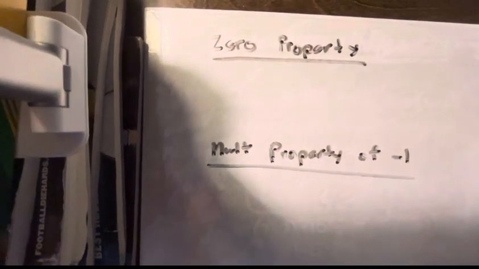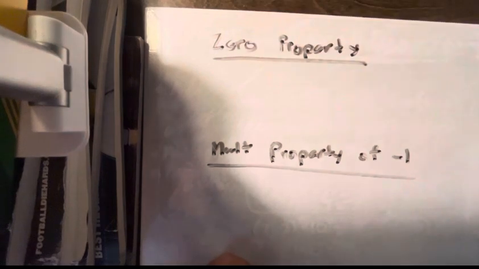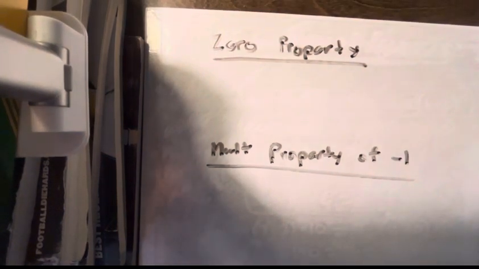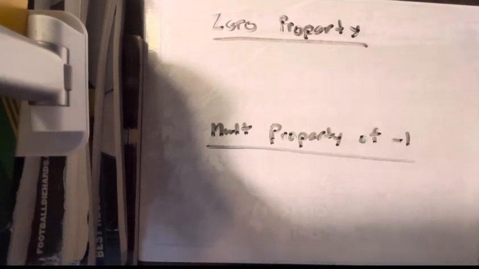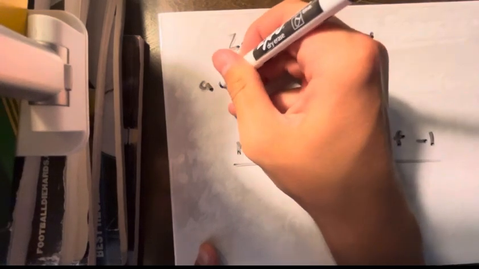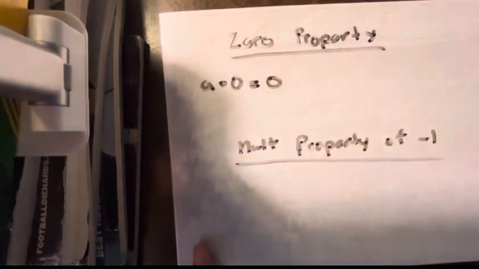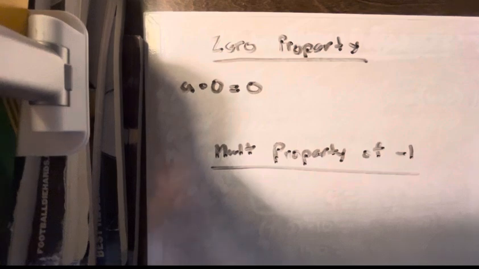Okay, last two things here. We have the 0 property and the multiplication property of -1. Both of these are using multiplication, and all we have to do is, we already know our answer. Our answer for this one is going to always be 0. Answer for this one is always going to be the opposite of what the number is. So, for example, let's just say we have our equation here, A, any number A, times 0 is always going to equal 0. For any real number, that is going to happen.